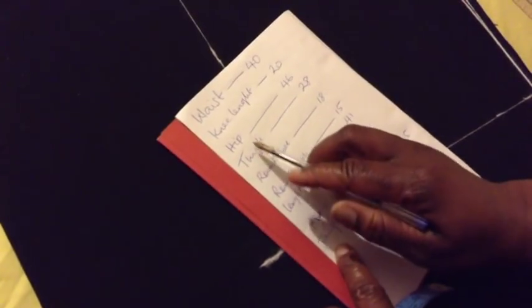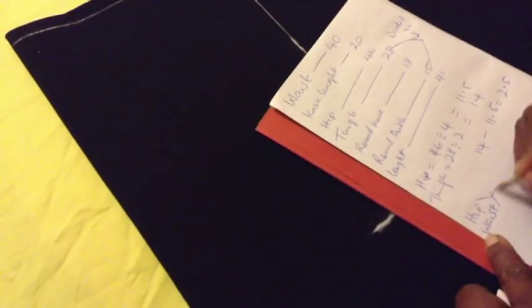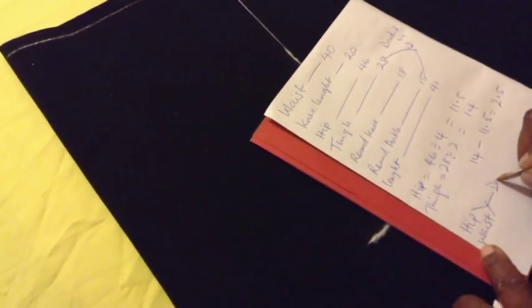Okay, so thigh measurement, round knee and ankle is divided by 2. Then hip and waist divided by 4.